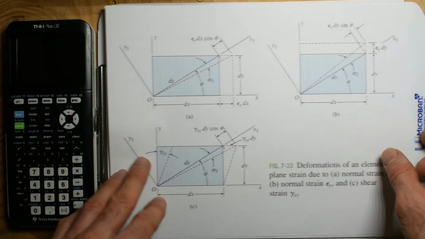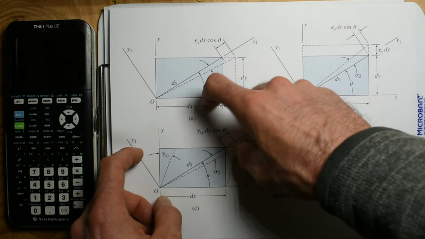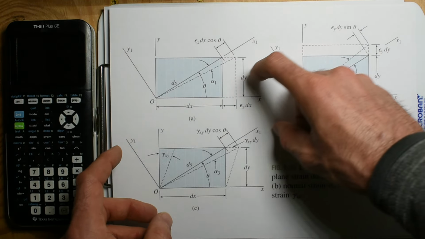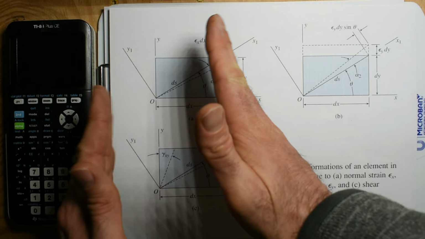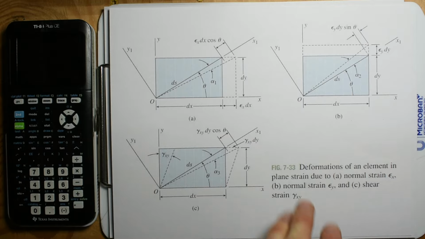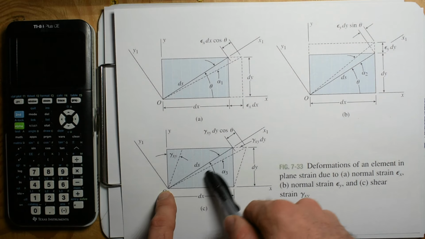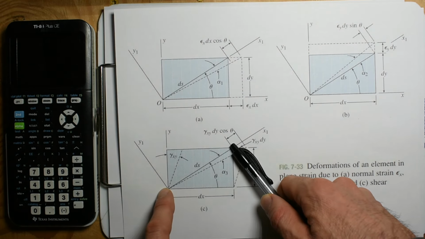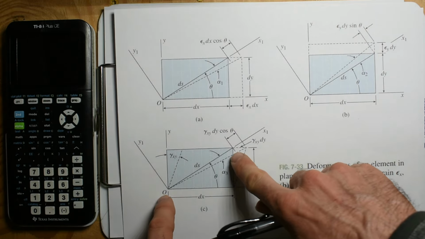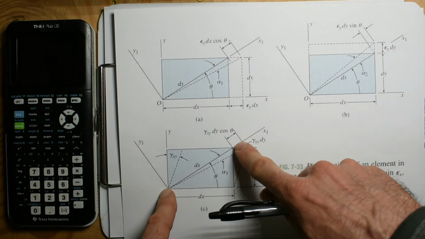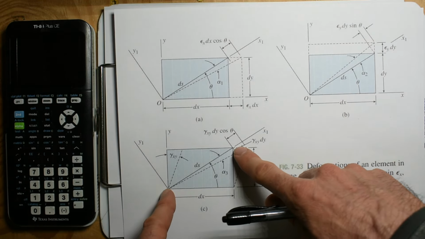That angle would cause this element to rotate. Now the whole idea of the transformation equations is, well, let's rotate our element and then see what the change in length this way is compared to the change in length that way, and then see if it also rotates. Cool. The bummer is that they just show that as a diagonal line, and I don't think it shows you the full picture when all you do is say, hey, if the diagonal line changes in length, that's going to be the change in length of the element.